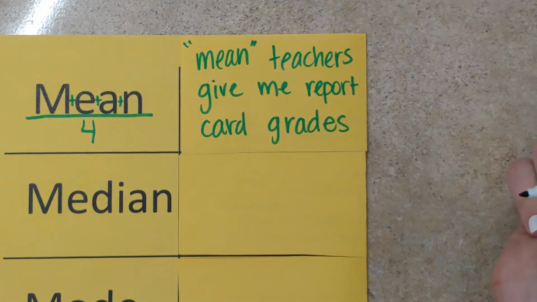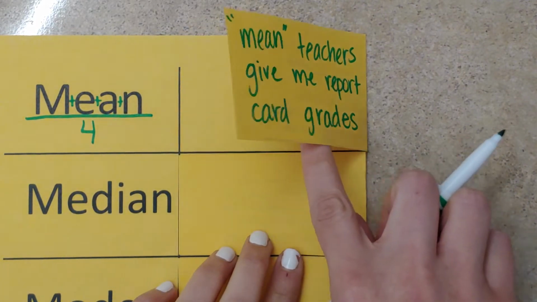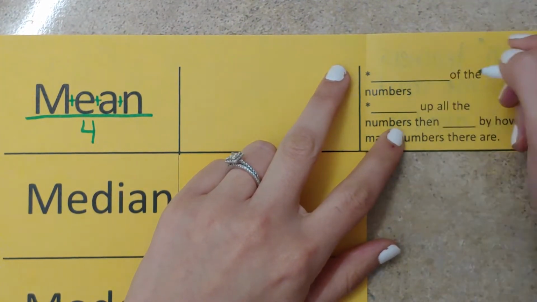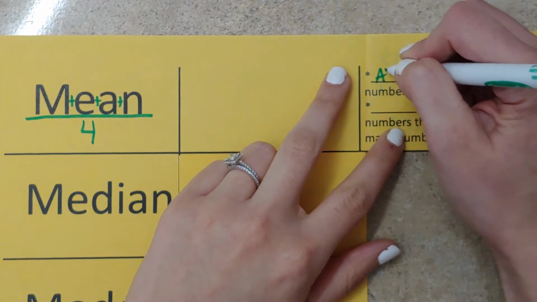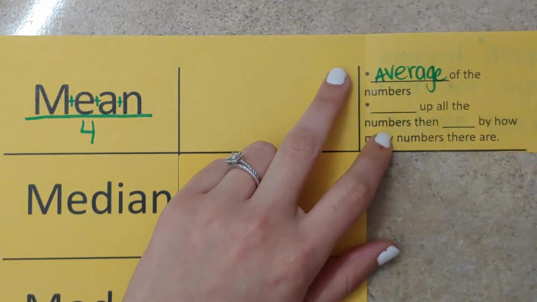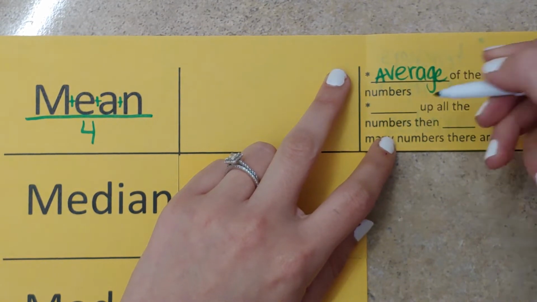Okay, so mean teachers give me report card grades as a way for us to remember that mean is also another word for average. So we're going to fill in this first blank with another word that we might use for mean, which is average. All right, then we are going to jot down the steps.